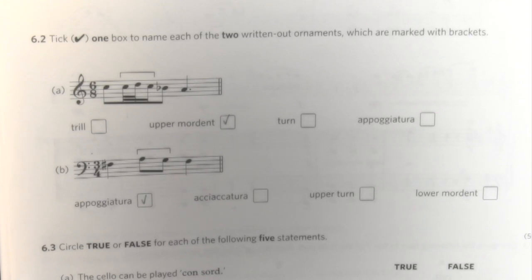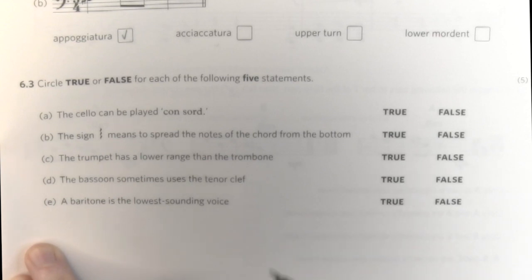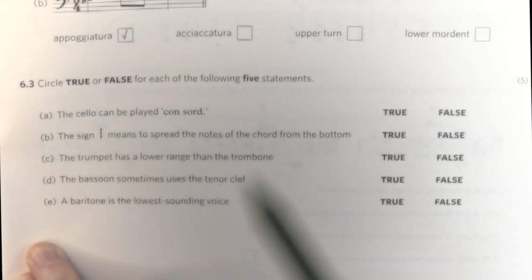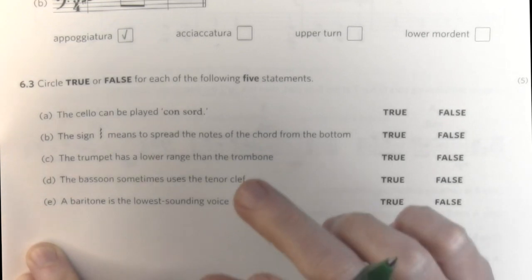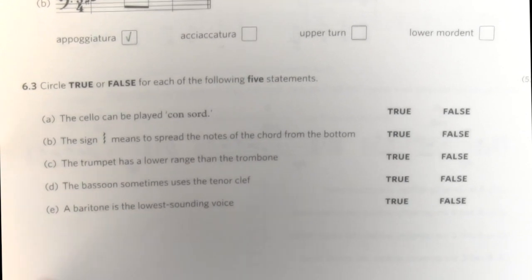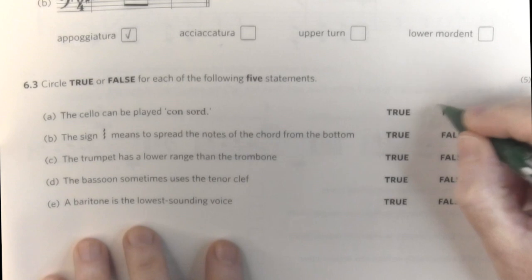Question 3. Here we need to circle true or false for the statements relating mainly to instruments or terms. The cello can be played con sordina, yes, because the sordina is a kind of thing that you put close to the bridge, and it makes the sound weaker, a bit like it takes out the harmonics of the sound, and the strings vibrate less intensely, so the sound is weaker. So yes, it's true.